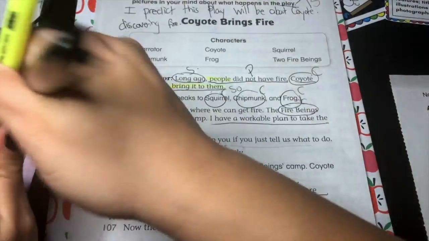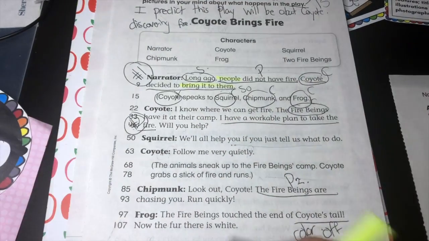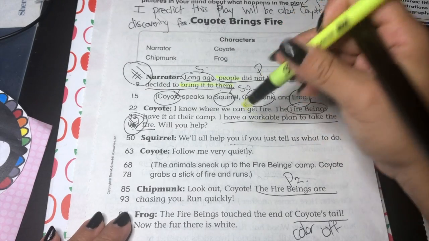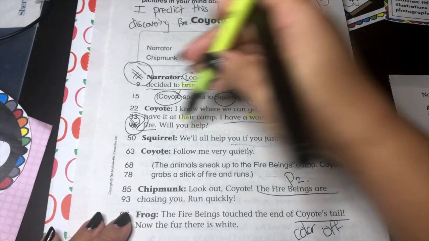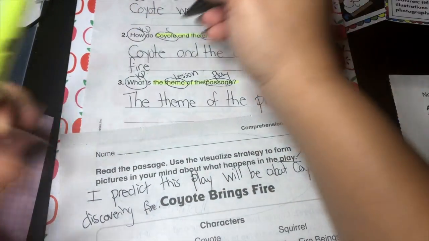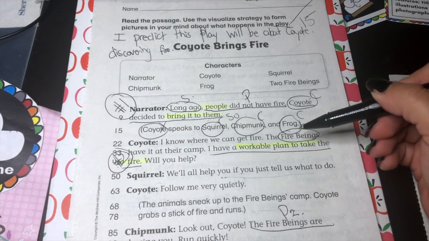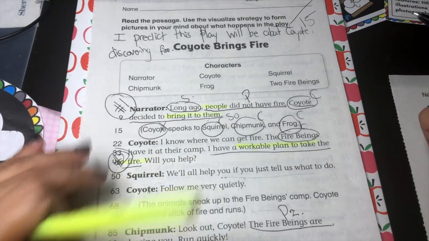This is number 2. Right here. They make a plan, a workable plan to take the fire. So Coyote and the animals get fire by making a workable plan to take the fire from the fire beings' camp. Okay?